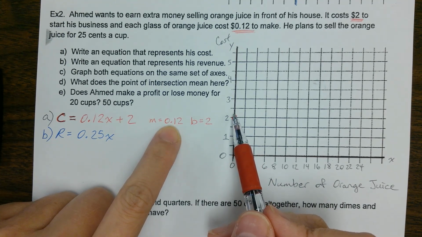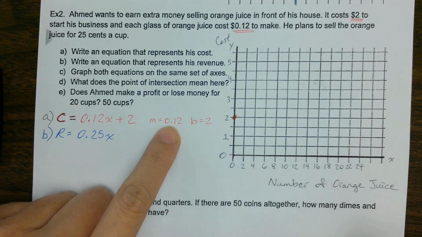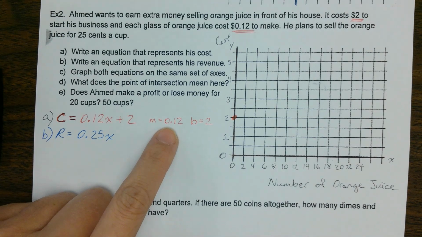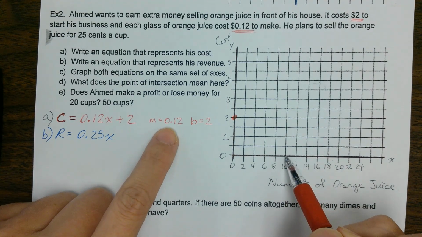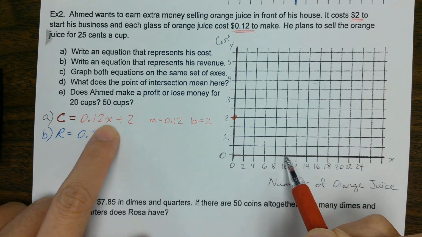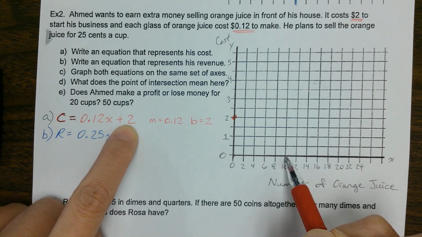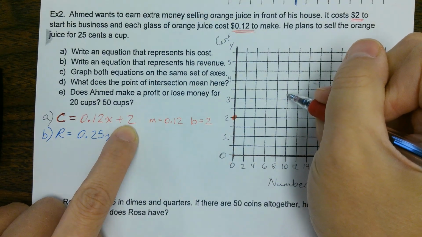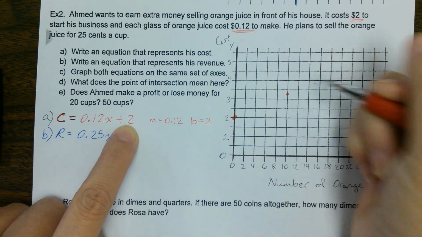That doesn't make sense. So instead of that, we could do a small table of values if we want. If I sell 10 cups, when x is 10, what is C? So 0.12 times 10, that's $1.20. $1.20 plus 2 is $3.20. So for 10 cups, it's going to cost about $3.20.